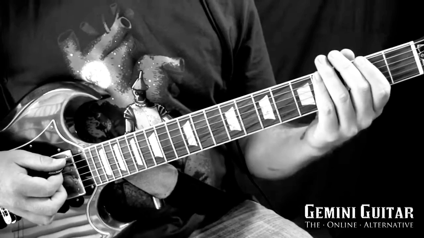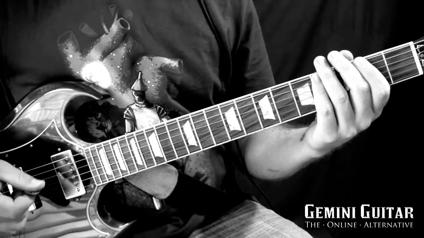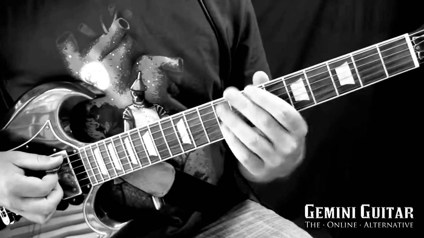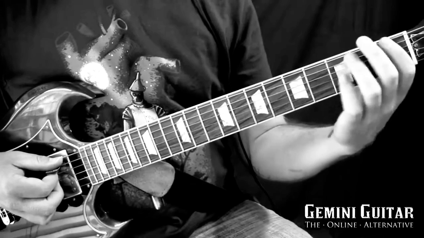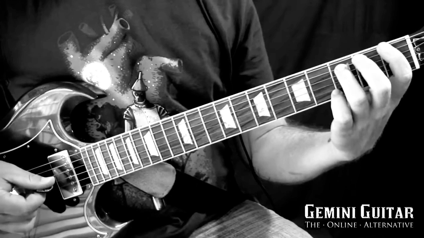But instead of sticking to that, which is okay, but that doesn't really create as much excitement and drama in the long term, what we can do is change around some of the notes on the A string and create some tension in that way.